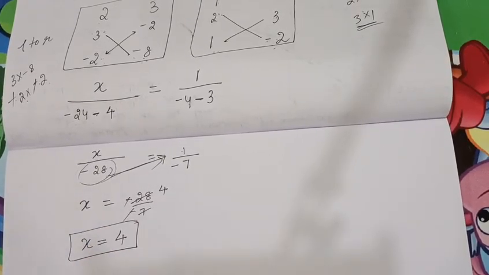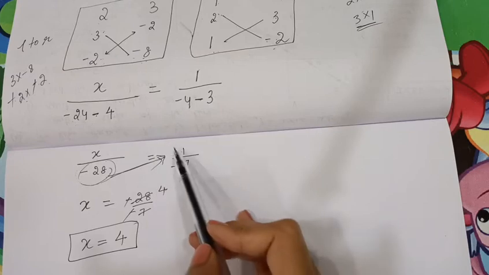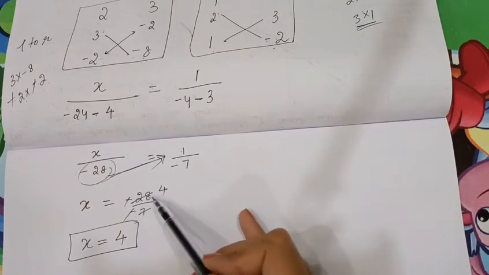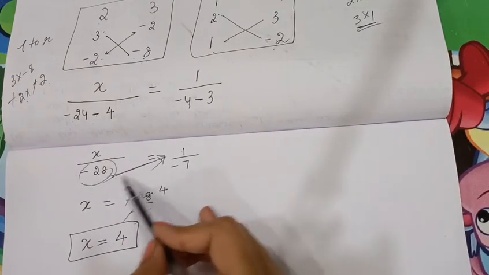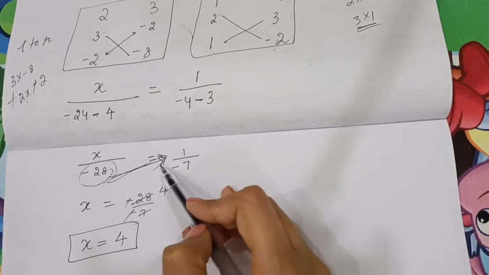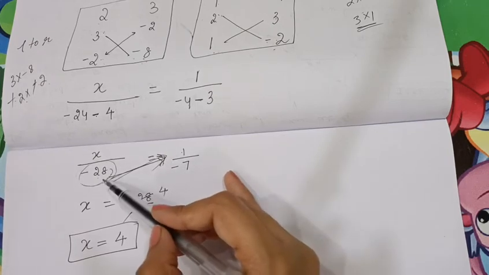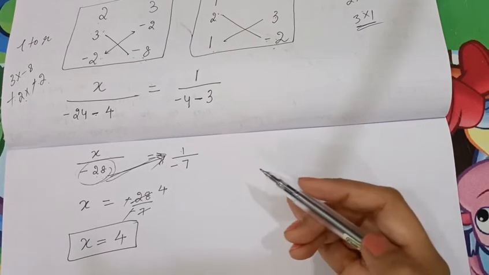So easily we calculated the value of x as 4. And don't change the sign here, because it is negative. When this is getting divided and we are shifting it to the other side, it is actually going up. So that means its sign should not be changed. It is minus 28, minus 28 only you have to shift to the other side.